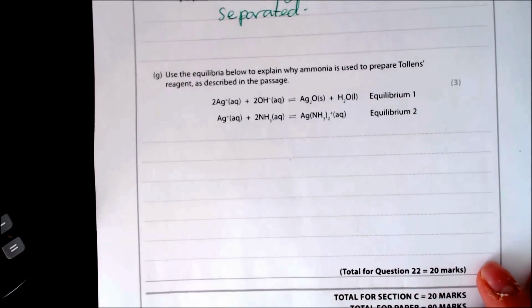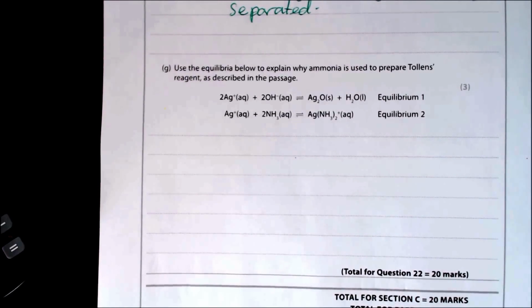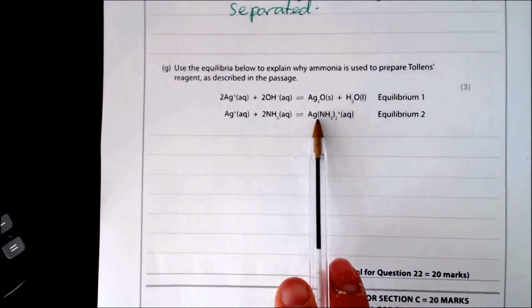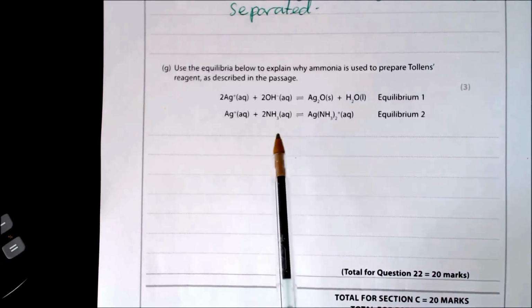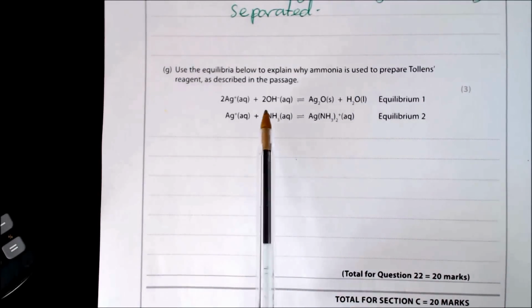And then on to the last bit. Last question. Okay, so it's G. Use the equilibrium below to explain why ammonia is used to prepare Tollens reagents as described in the passage. Okay, this is quite tricky. That is really difficult. So, okay, so obviously Tollens reagent is this. Here's our Tollens reagent. We've got the silver with the 2 ammonia ligands attached to it. Now, what we have to say is, why are we using ammonia to make this?